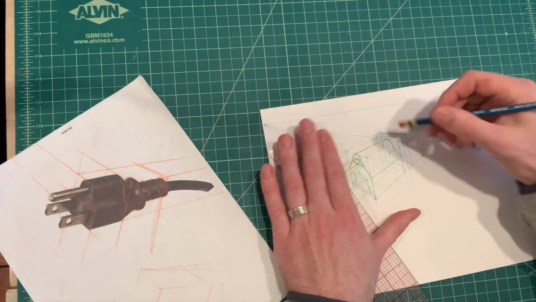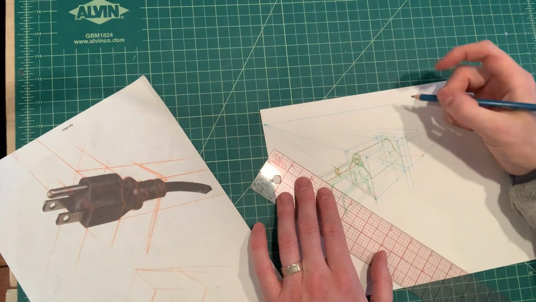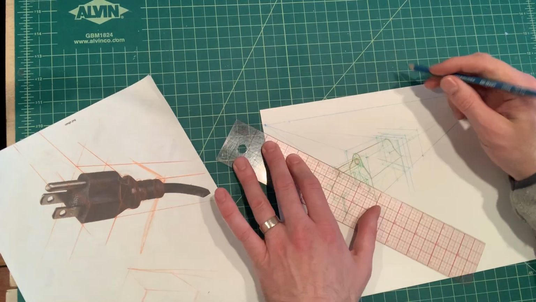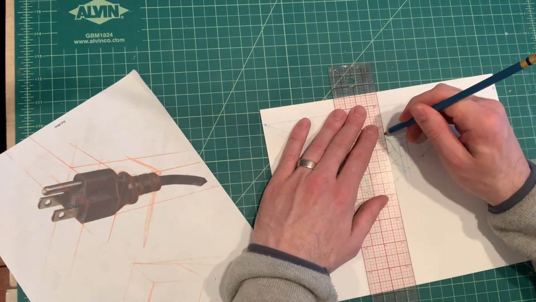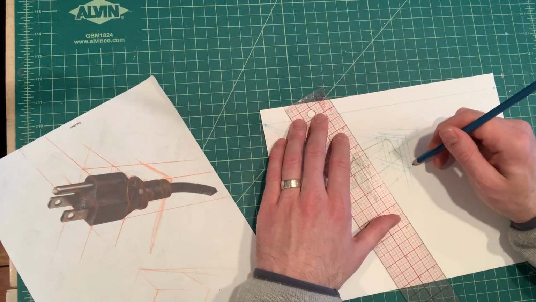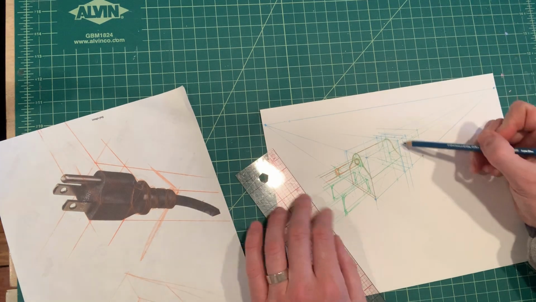Oh man, my ruler slid on me. Okay, and this goes down there. And this goes across. So you can kind of see I just drew these 2 in.